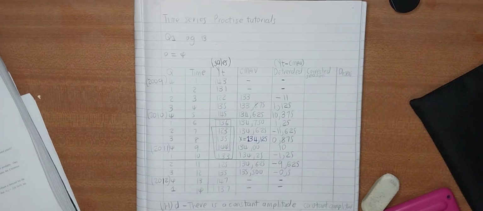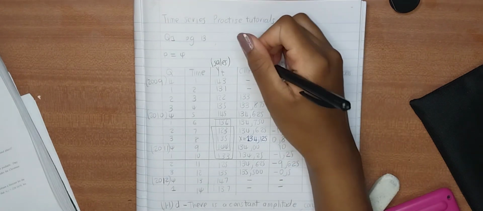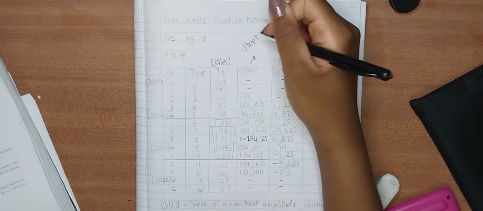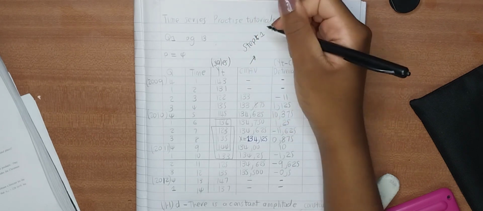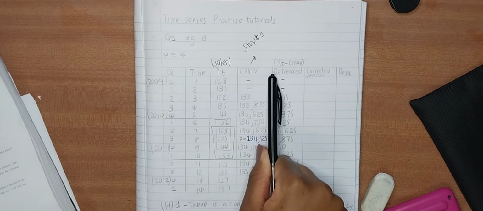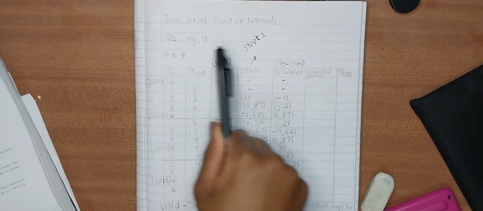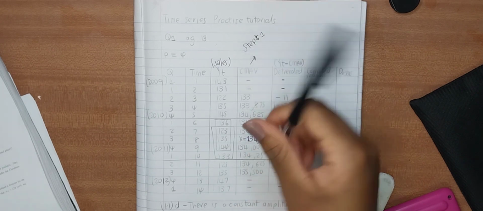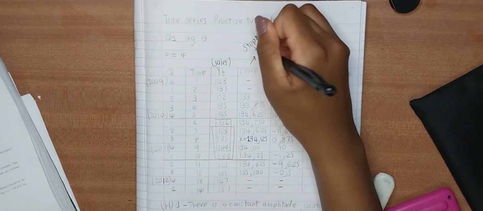Remember the steps for our decomposition analysis. The first step is to calculate your estimated trend. You need to calculate your CMAV or your MAV, depending on whether P is odd or even. If it's odd, you only calculate your MAV. If it's even, just like in this instance, you calculate both your MAV as well as your CMAV. This gives you your trend estimate.